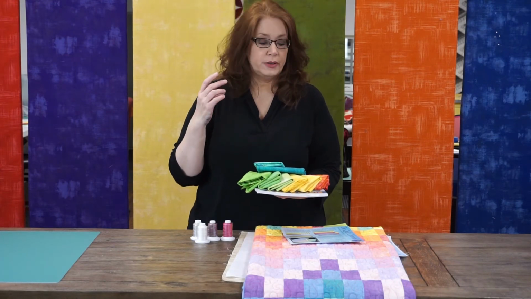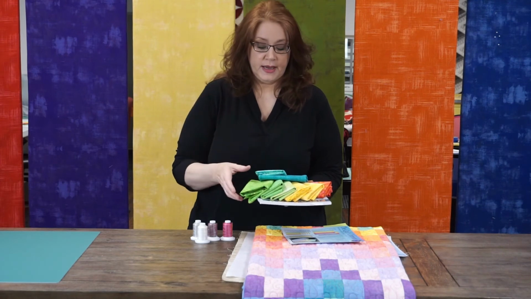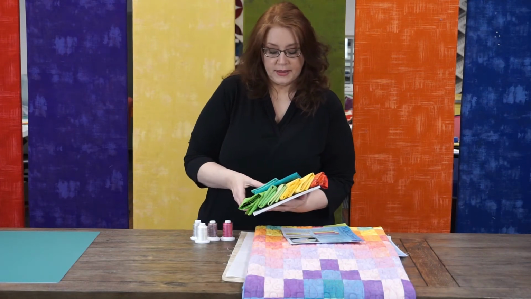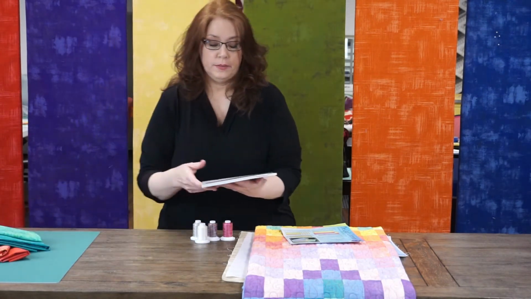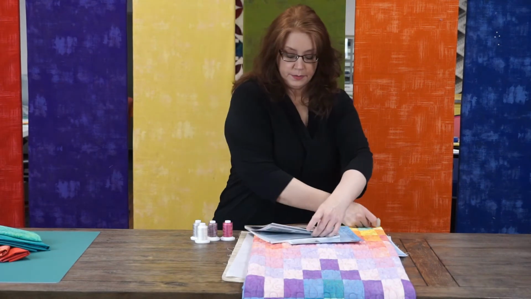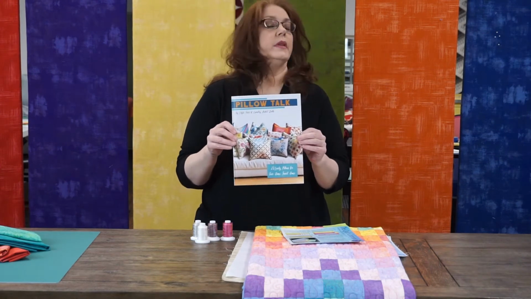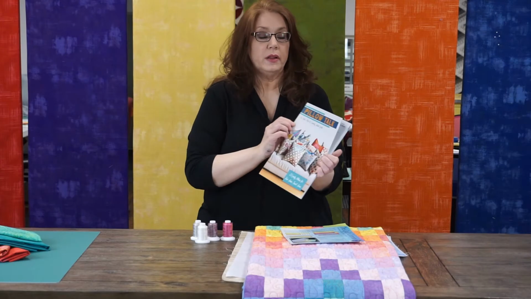They have more of a gray tone to them. As you can see by my grouping here, my plan is to put it in one of these pillow patterns in the Adidas Sitar book called Pillow Talk.